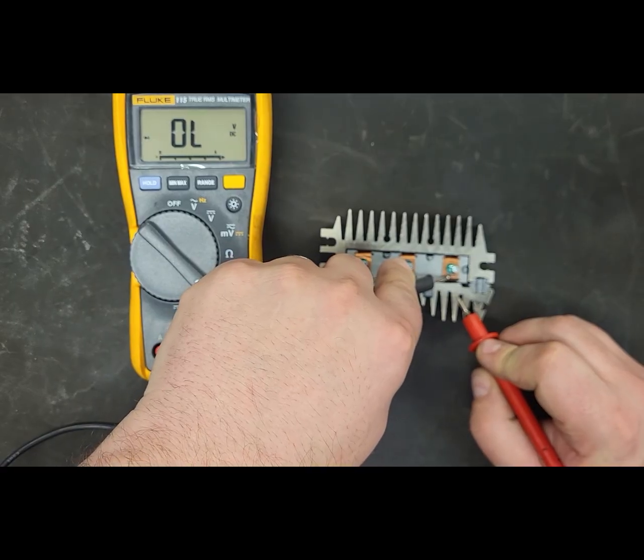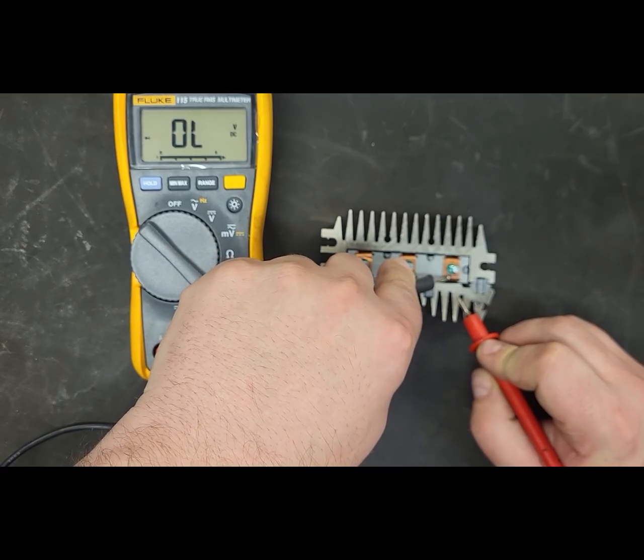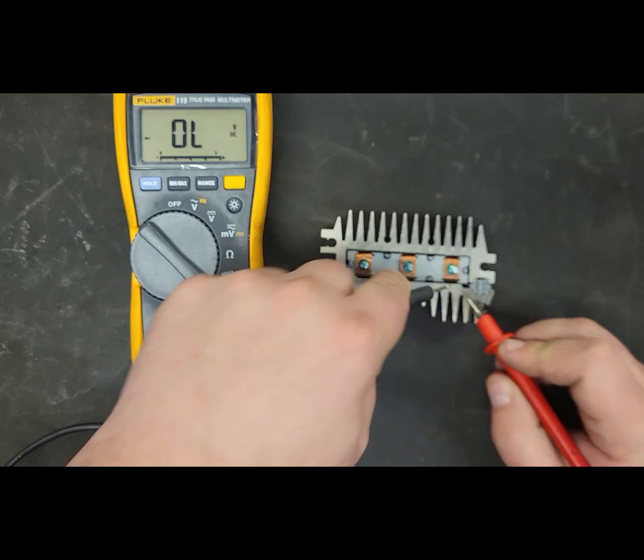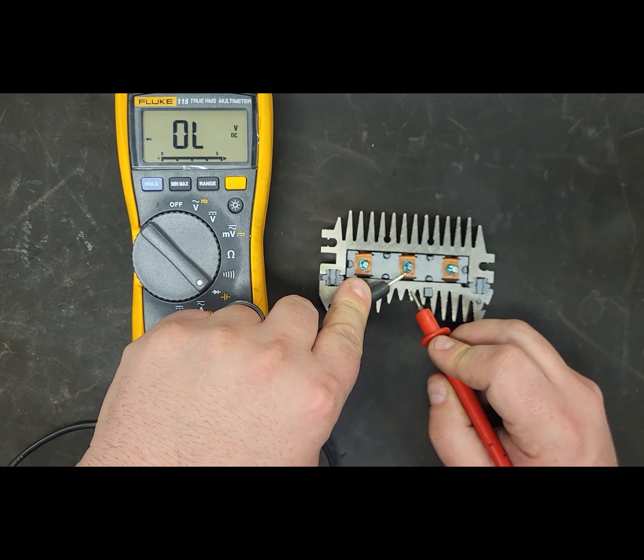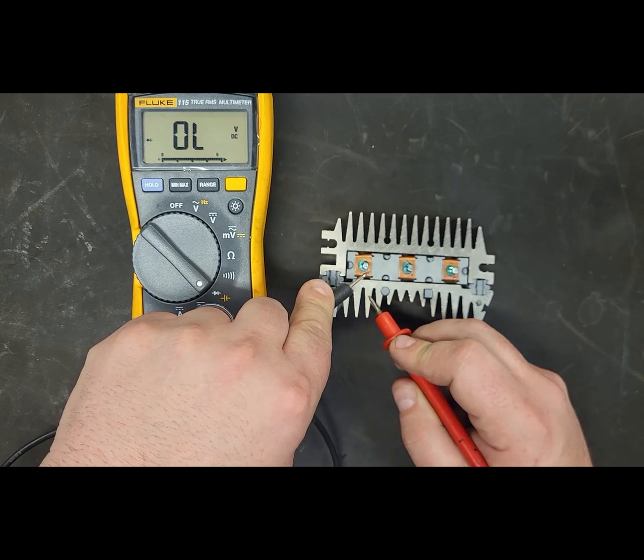So on my multimeter, I still have an out of limits reading. I have no flow. I would go down and check all of my positive diodes with the same orientation. All of those are in the OL condition in the reverse bias. That's good. I want to see that.